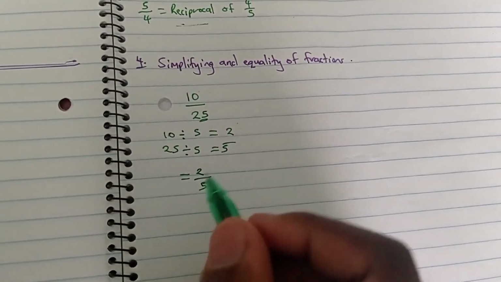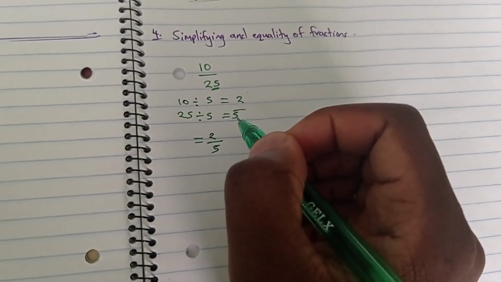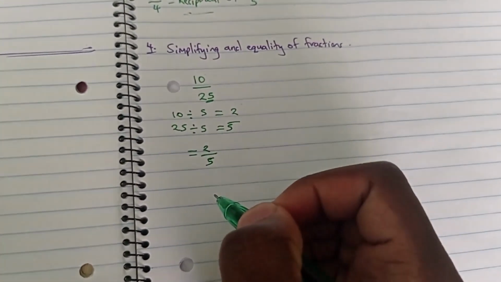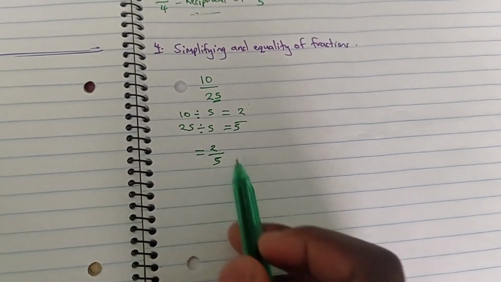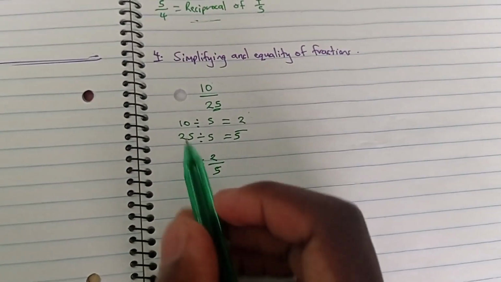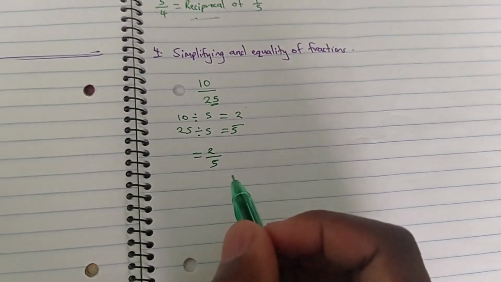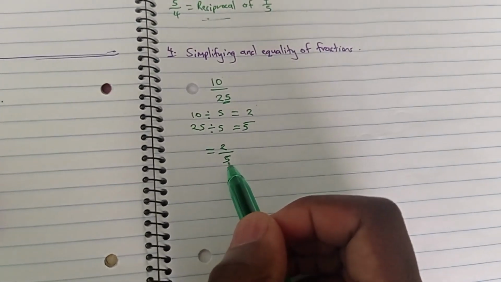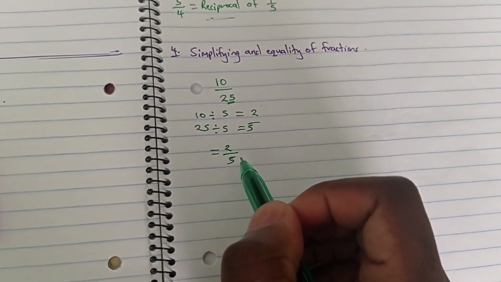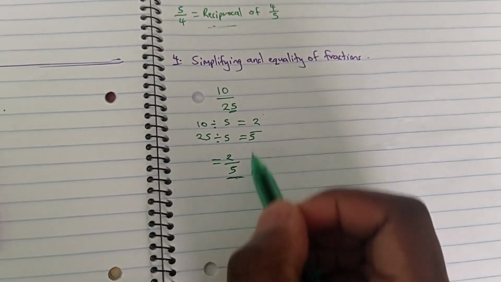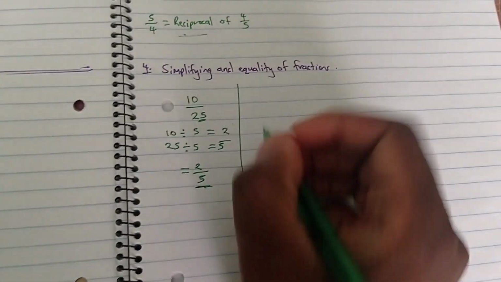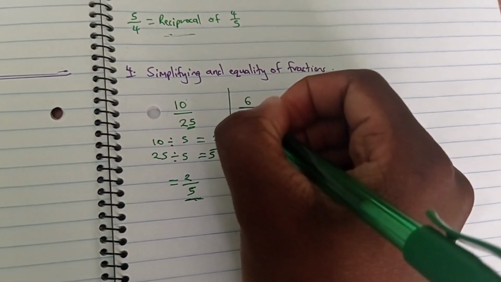One thing to note is that you must divide both the numerator and the denominator by the same number. So when you're given 2 over 5 and you're asked to simplify it, you cannot simplify it further because there is no number that can divide both 2 and 5 altogether. So this is the simplest form of 10 over 25. Another example, 6 over 72.